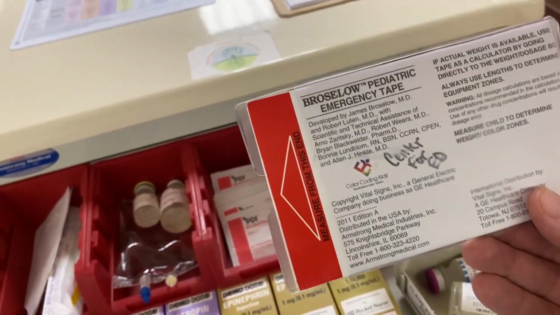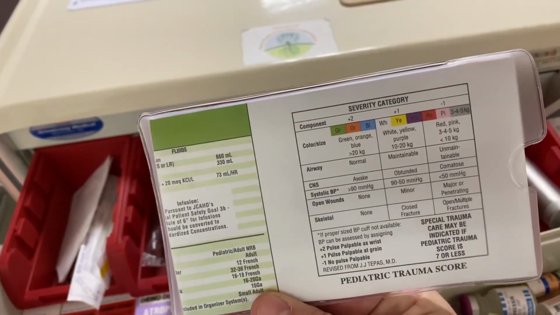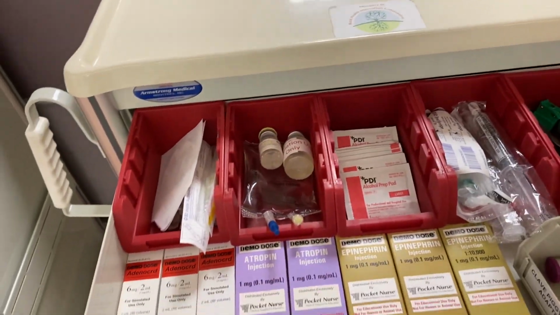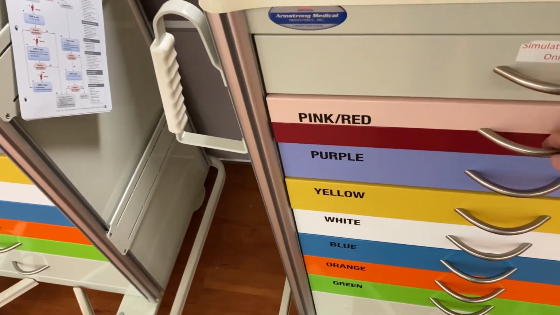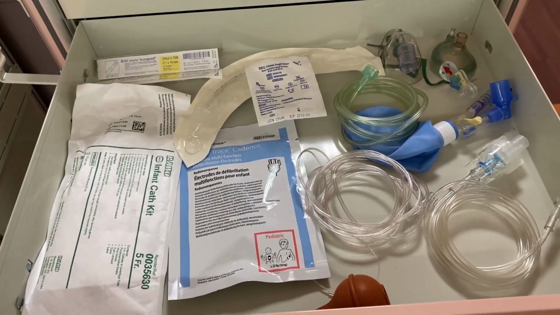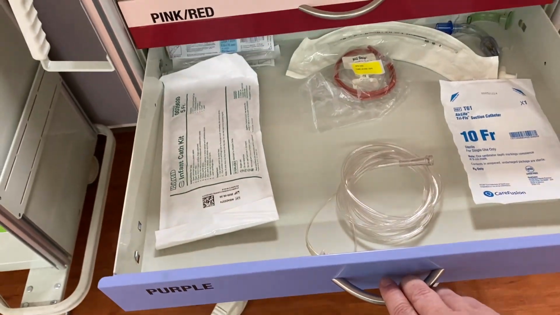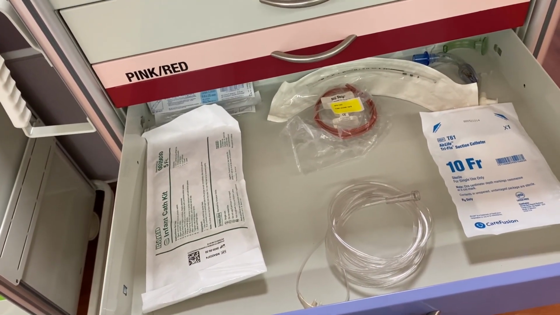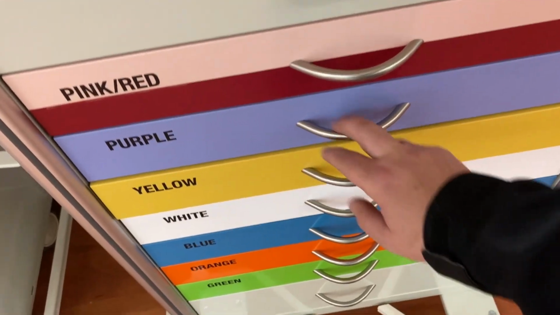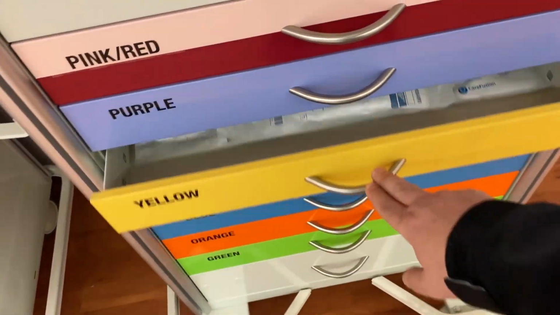Again, demo dose medications. That is the Broselow tape. When you stretch it out and you measure it with the size of the patient, it tells you which drawer to use specific to that. And each drawer has the appropriate sized equipment located in it. Again, these get used a lot. We do a lot of pediatric advanced life support classes, and so these are constantly having to be refilled and supplies changed out.